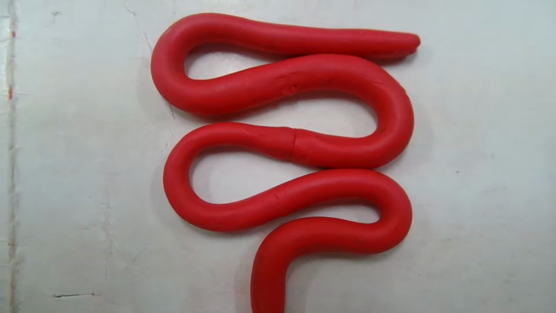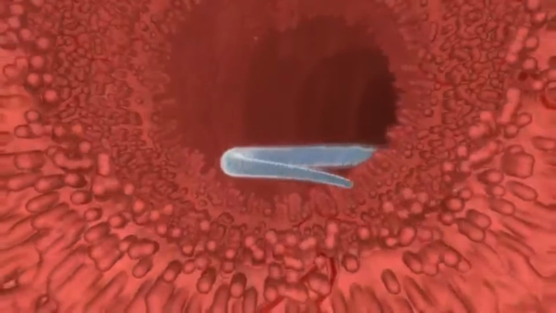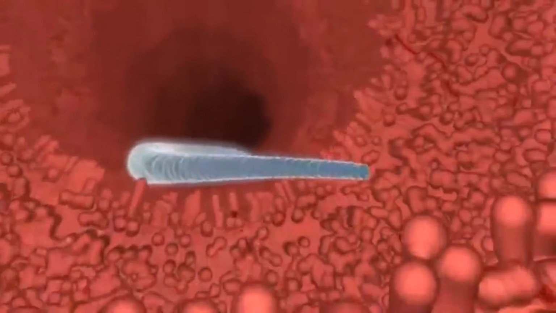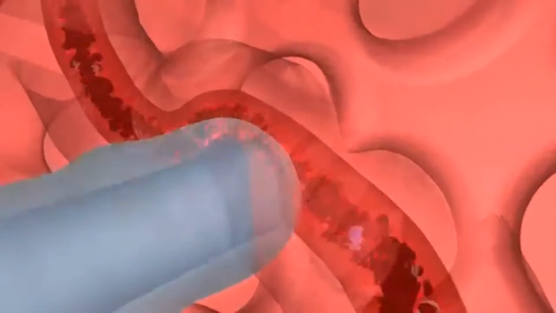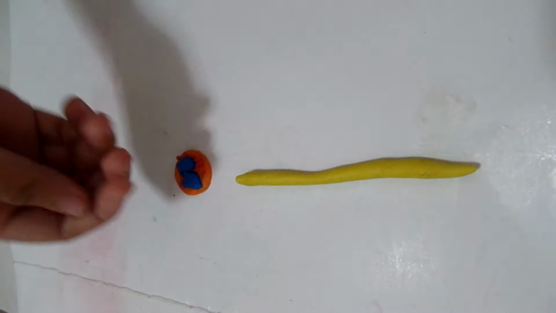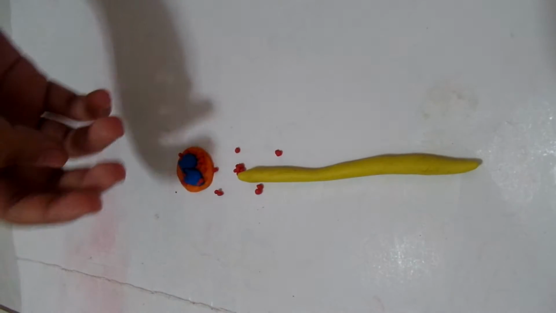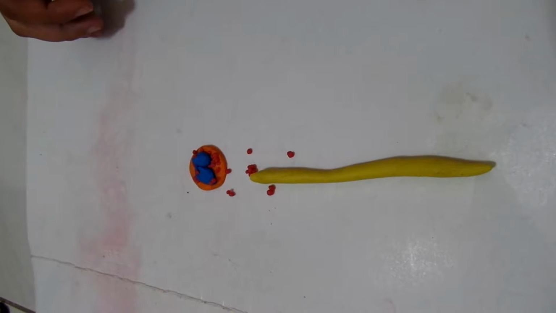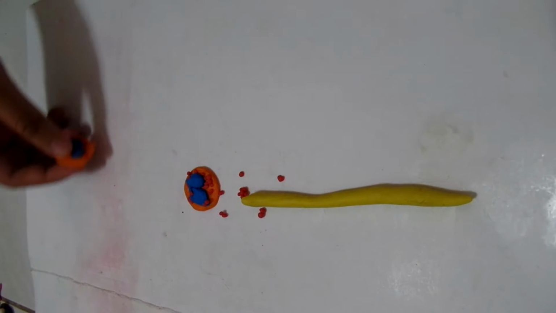So this is an intestine. Inside the intestine, there is the presence of a foreign body, specifically the parasite. The eosinophils will recognize it, and it will release its granules in order to kill the parasite. If the action is not enough, eosinophils will signal the marrow to release more eosinophils to combat the parasite.